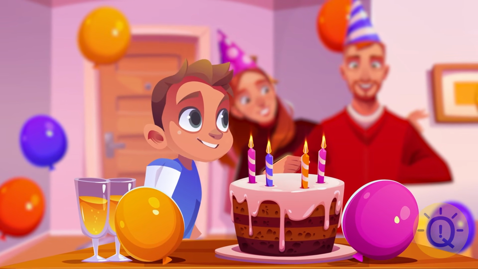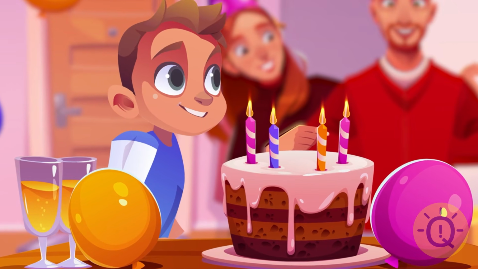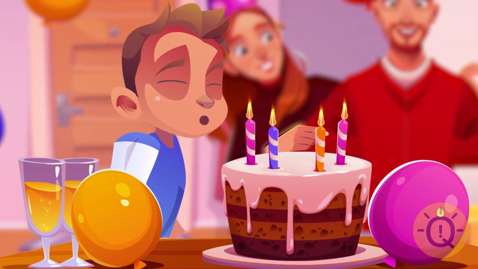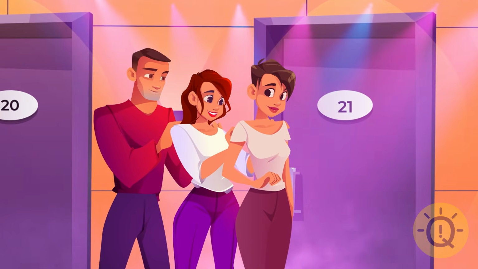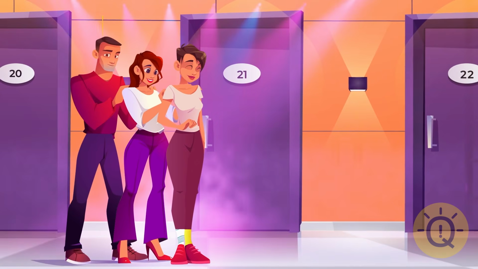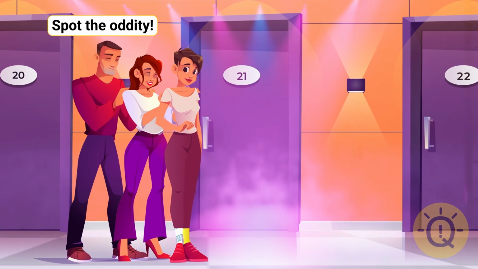Here's the thing, the boy is trying to blow the candles out, but the flames don't seem to be affected at all. They wouldn't even move. Just a few people waiting for their turn to do something. Can you spot what's wrong with one of them?